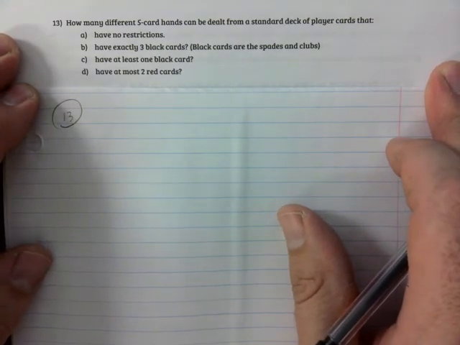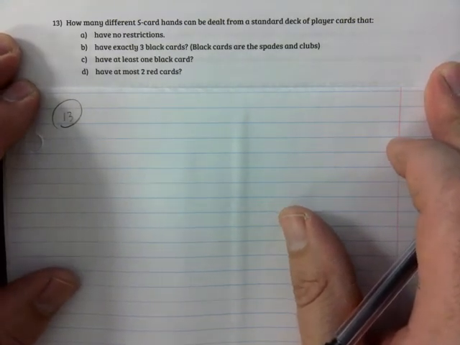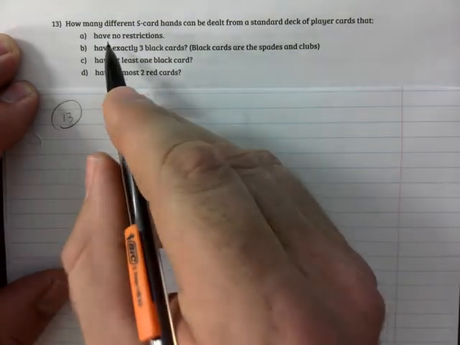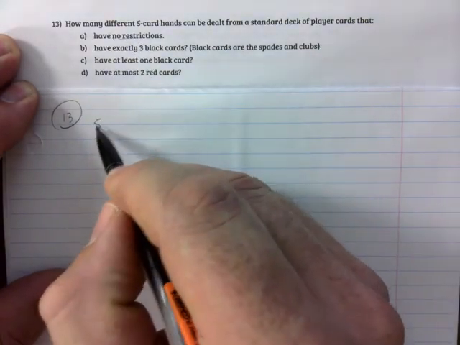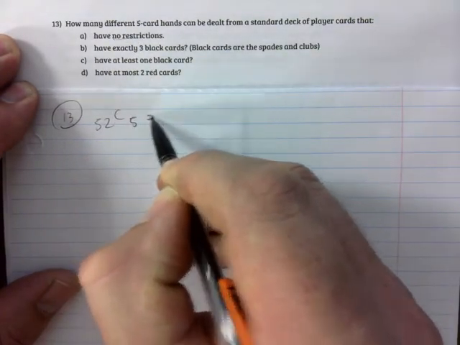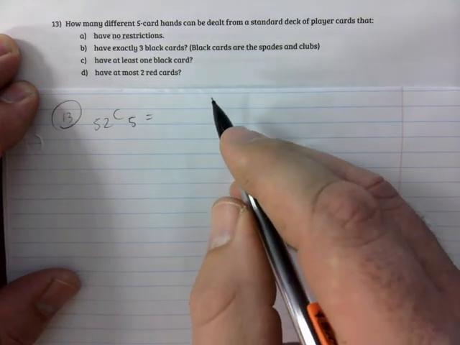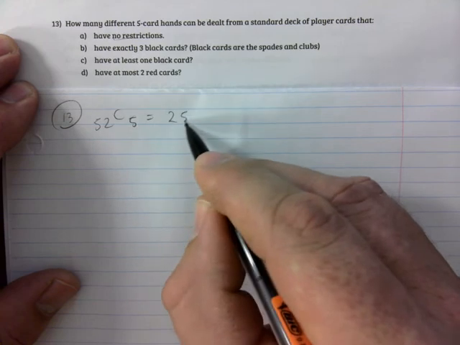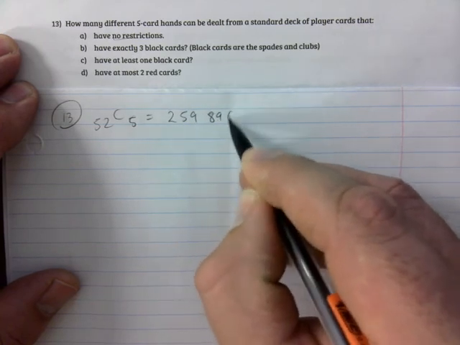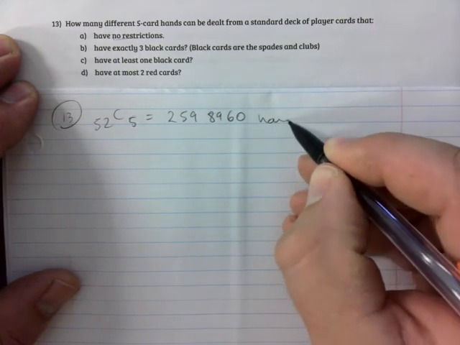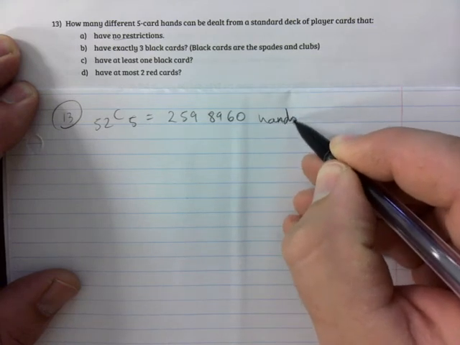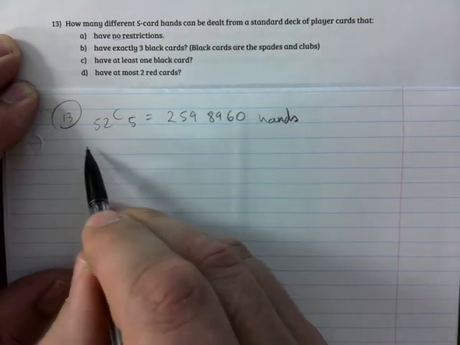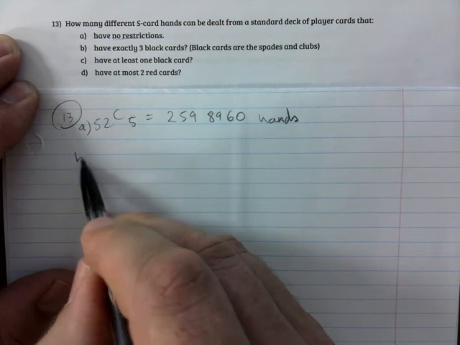Okay, how many different 5 card hands can be made from a standard deck of cards? No restrictions. So that's just 52 choose 5. I'm just going to give you that. That's 2,598,960 hands. Okay, and so that's A. There are no restrictions there.